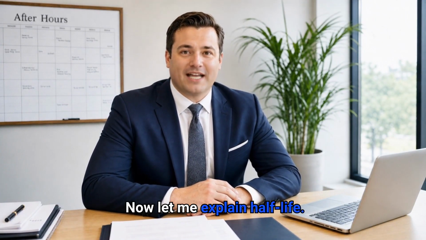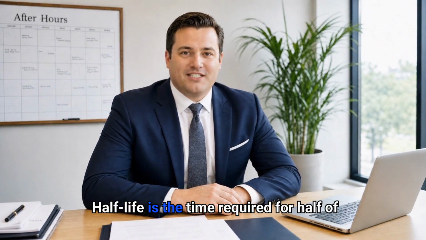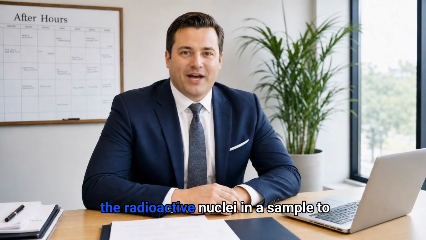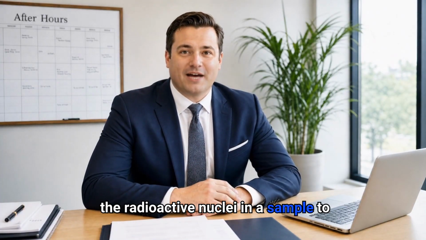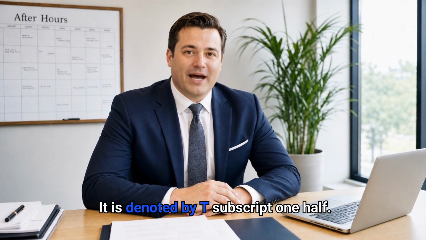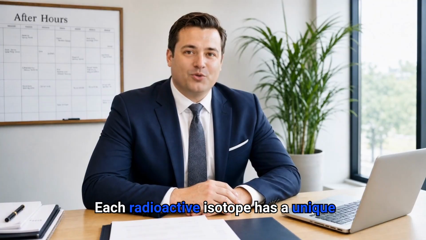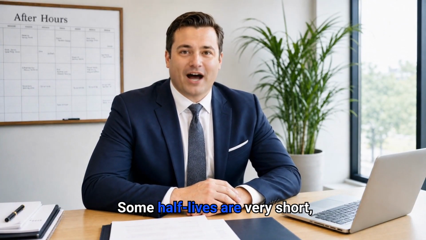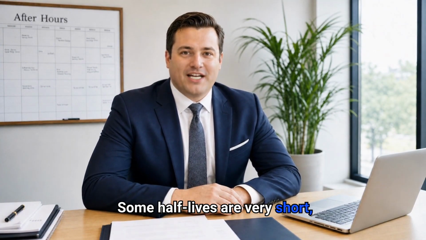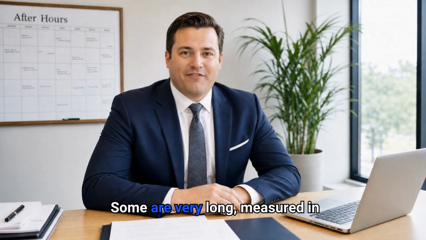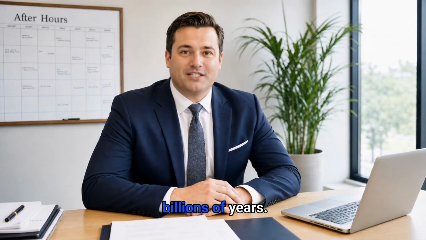Now, let me explain half-life. Half-life is the time required for half of the radioactive nuclei in a sample to decay. It is denoted by T subscript 1/2. Each radioactive isotope has a unique half-life. Some half-lives are very short, measured in microseconds. Some are very long, measured in billions of years.